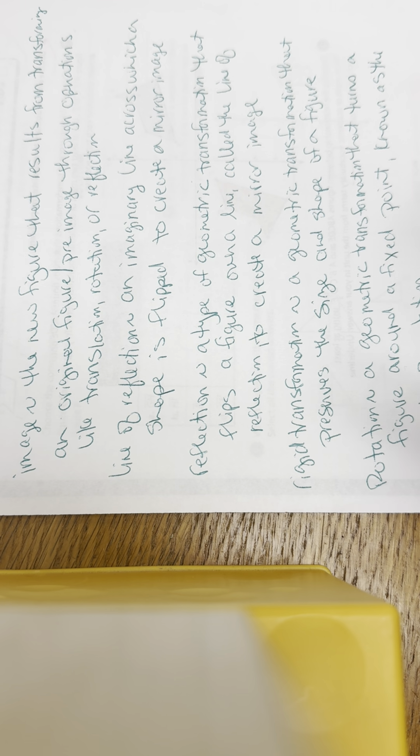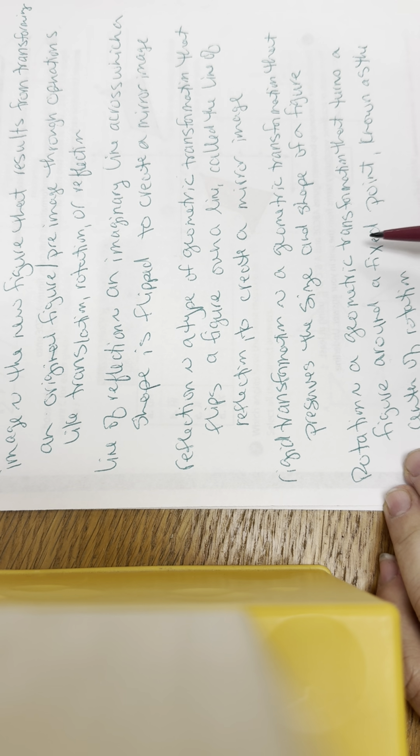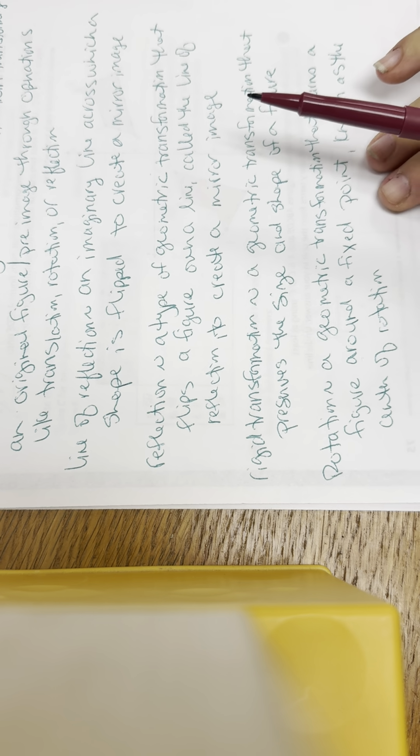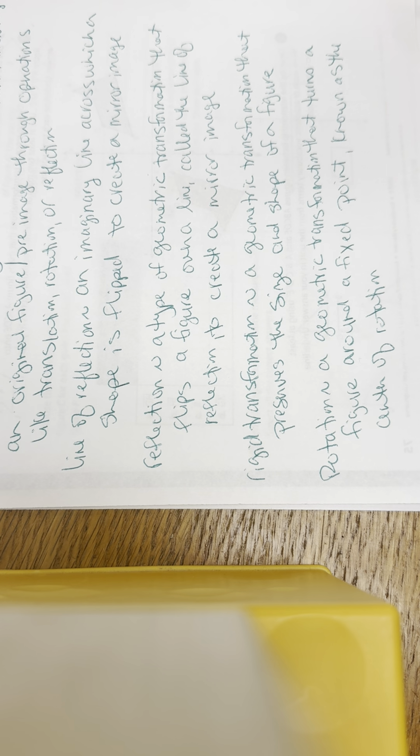translation, rotation, and reflection. Rotation then is a geometric or rigid transformation that turns a figure around a fixed point known as the center of rotation. So again, that center of rotation is either your origin or it's one of the points on the figure.